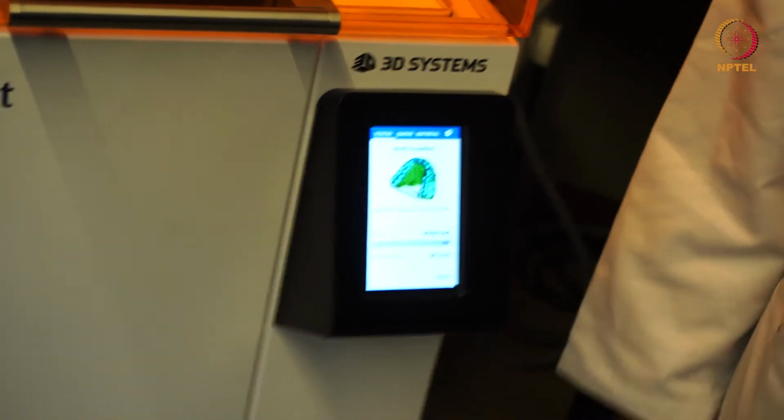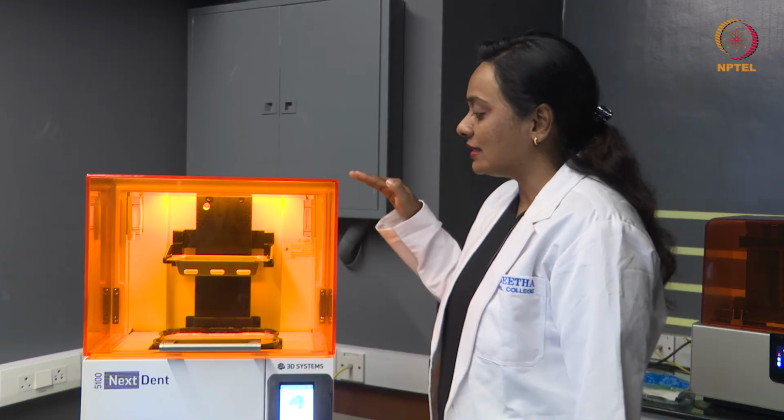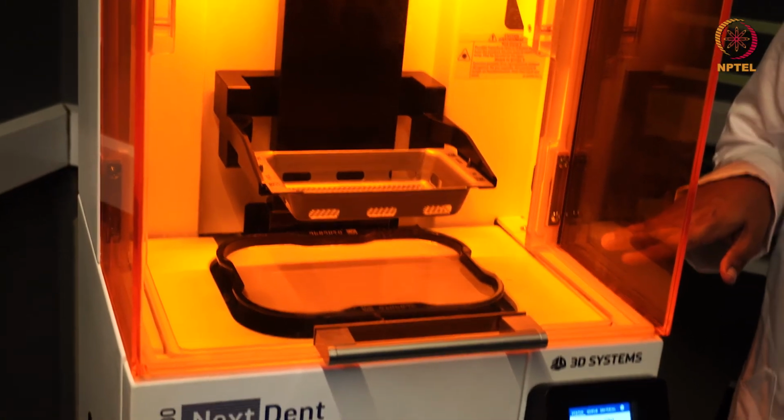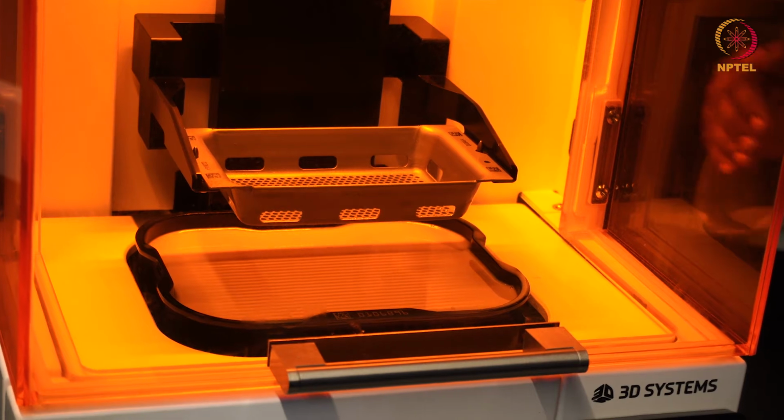Now you can see the platform is moving down and then it goes and dips into the resin, and there it starts printing it layer by layer.